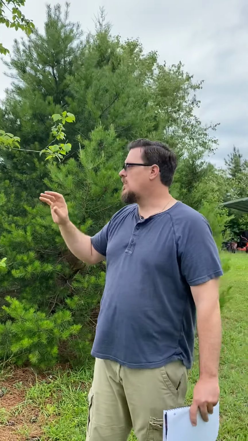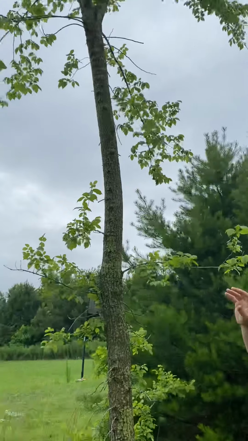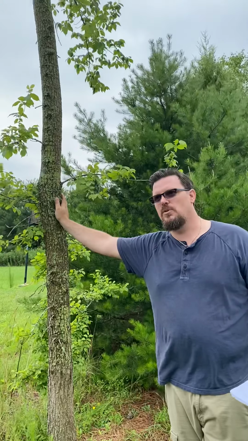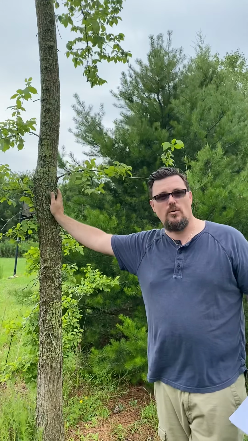The American elm tree was once one of the most sought after, beautiful, widely planted street trees in America. For a long time, every city planted them everywhere. I mean, it has so much appeal to it. It is a fast growing tree.